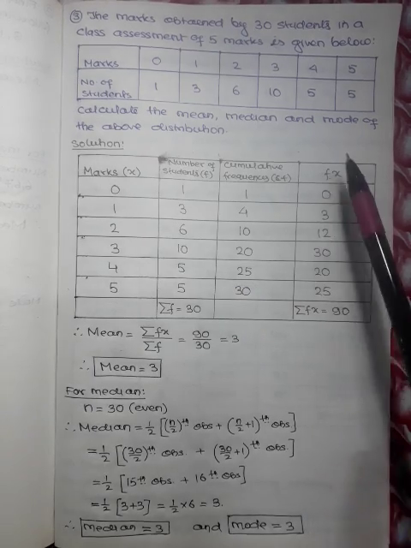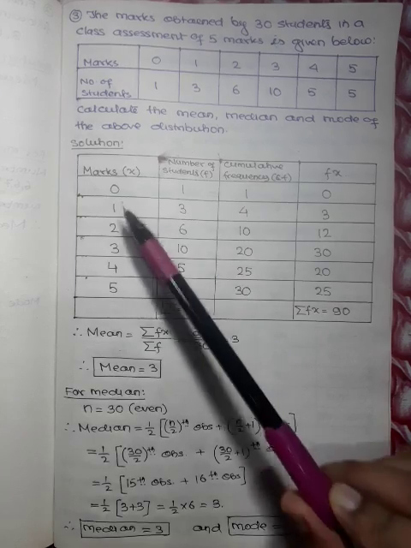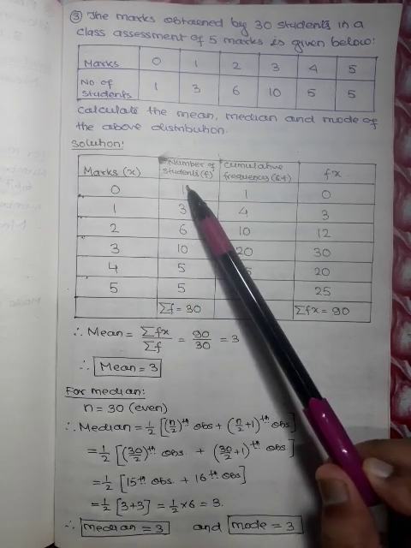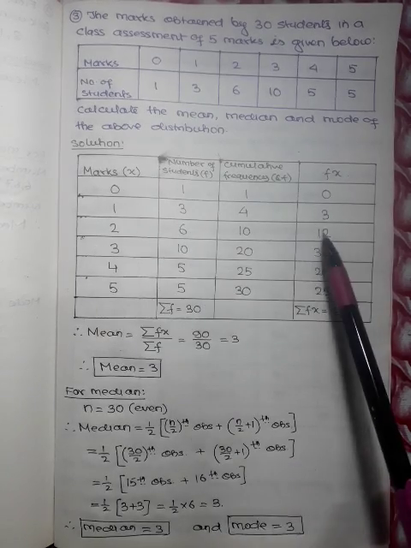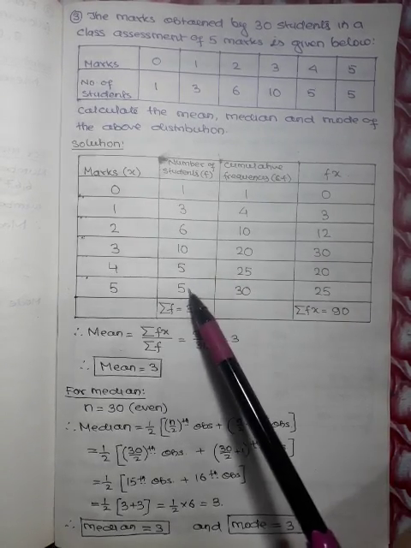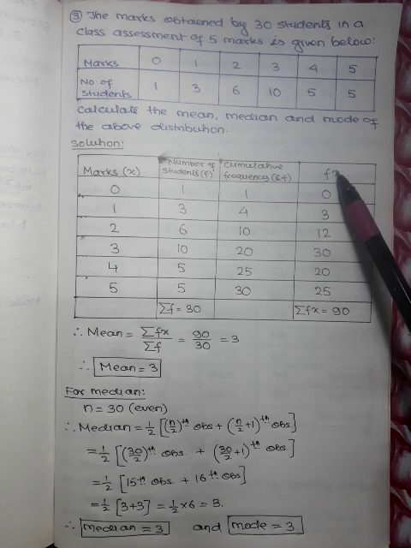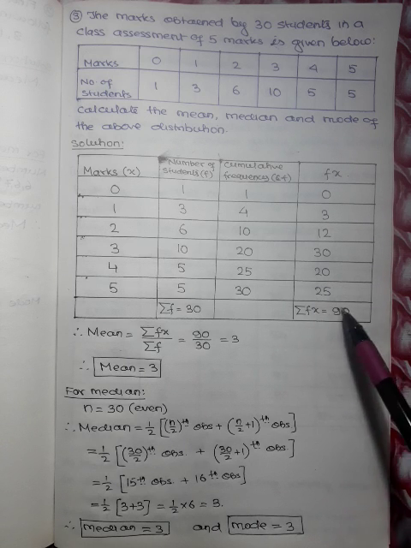Now, to find fx, this column is f and this one is x. 1 into 0 equals 0, 3 into 1 equals 3, 6 into 2 equals 12, 10 into 3 equals 30, 5 into 4 equals 20, 5 into 5 equals 25. If you add these fx, you get summation fx equal to 90.